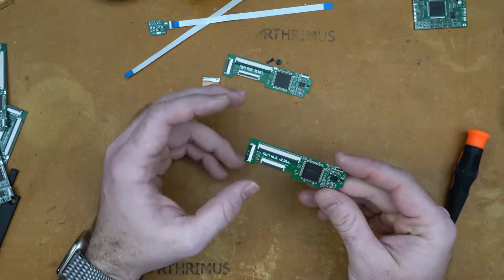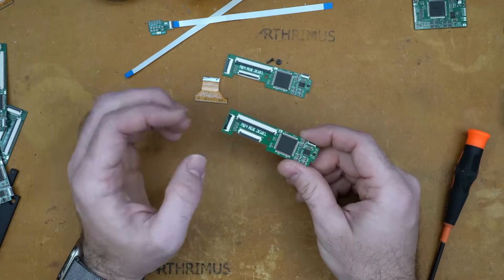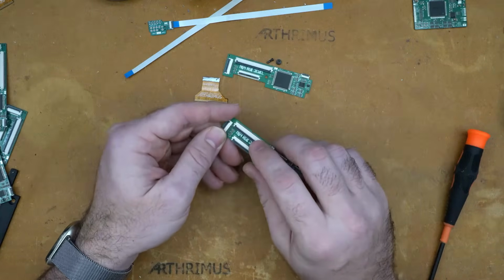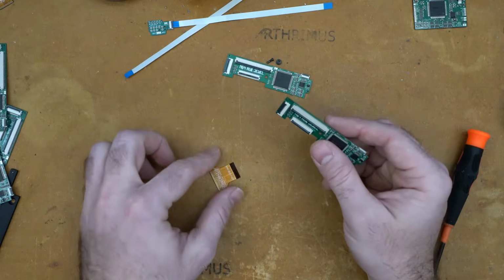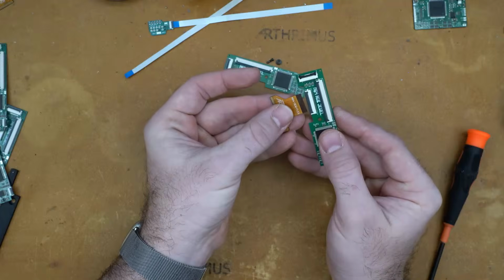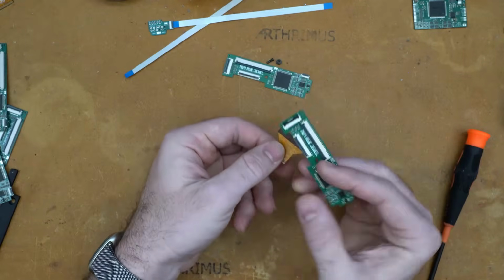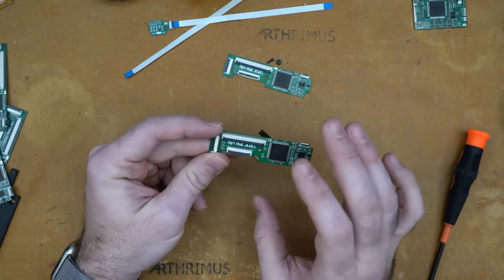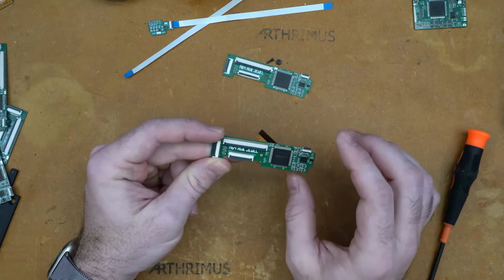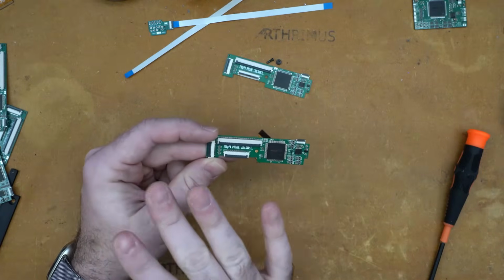The way that it works on the Retro GEM is that it sits on top of the Retro GEM. The Retro GEM's flex cable installs on this long connector here, and then this little short flex cable installs right here, and then it folds underneath and plugs into the Retro GEM. So when you're installing this on a Retro GEM, you're using the Retro GEM's flex cable, so you don't have to solder in an extra flex cable.